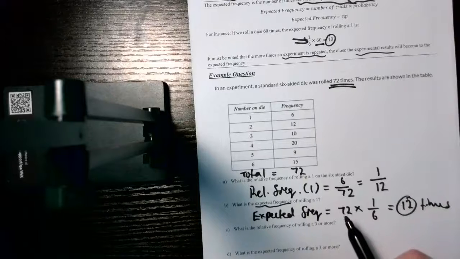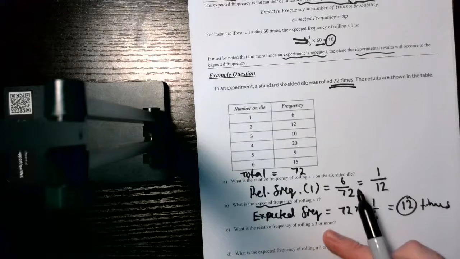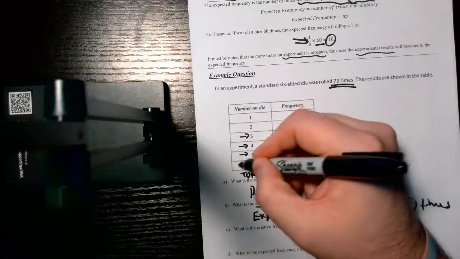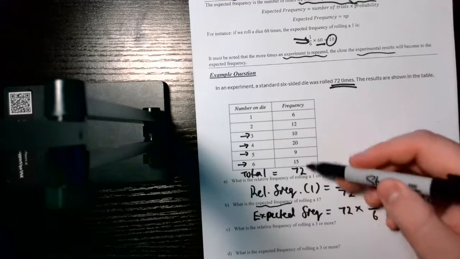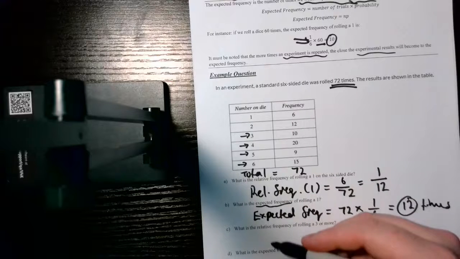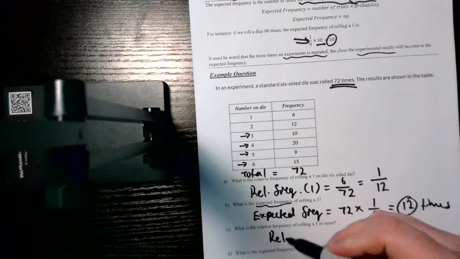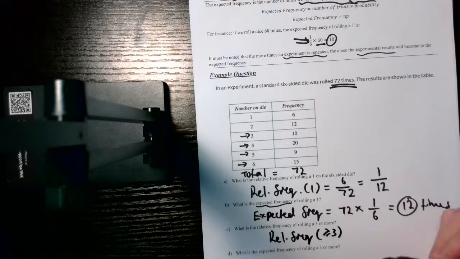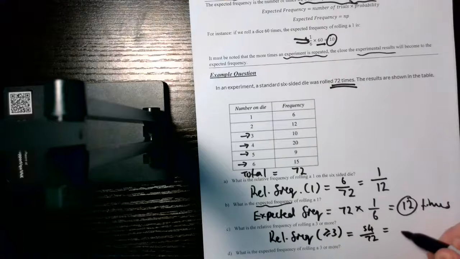So let's have a look at a couple more questions now. When we talk about the relative frequency of rolling a 3 or more, so that's all of these outcomes, we're going to calculate them all. We just add them all together and divide by how many trials we have. So the relative frequency of greater than or equal to 3, we just add all of them up, and you'll notice we have 54 out of 72 outcomes, which will simplify down to 3/4.